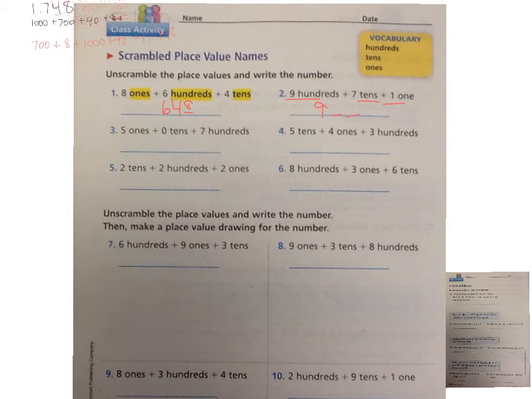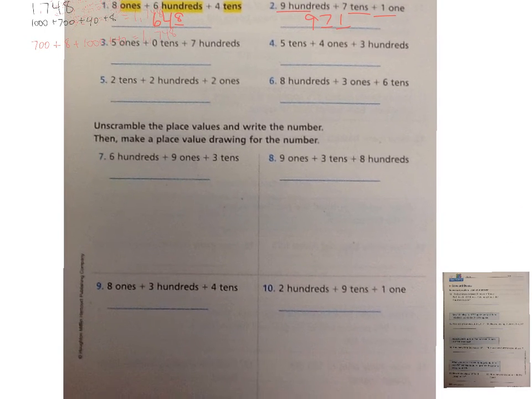So I'm going to put 2 marks after it because those have to be filled with something. 7 tens, 1 1. Okay, I'm going to bounce around here real quickly, and I'm going to do a little bit from each of the next 2 pages, and I'm going to send you on your own to work on it on your own.